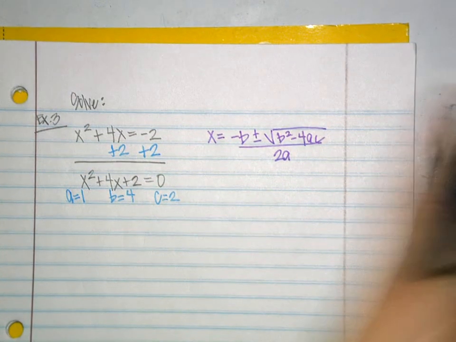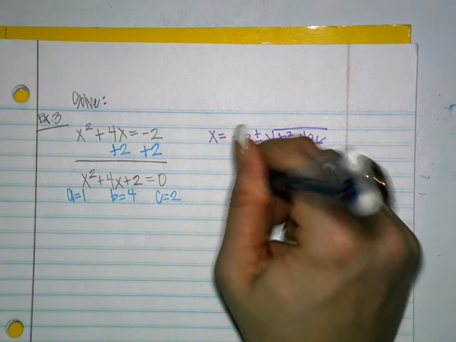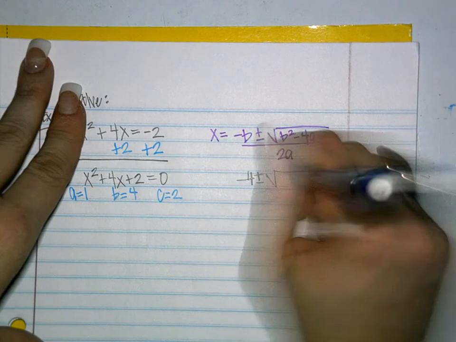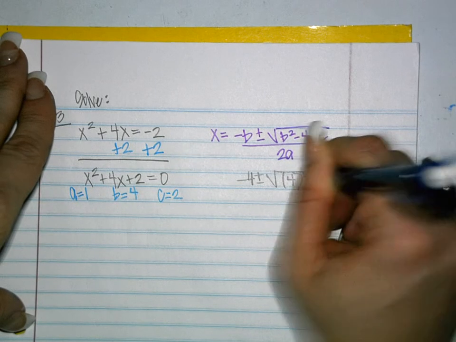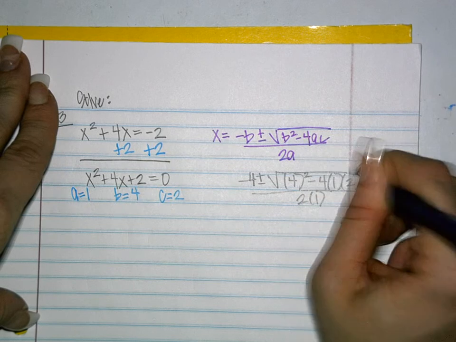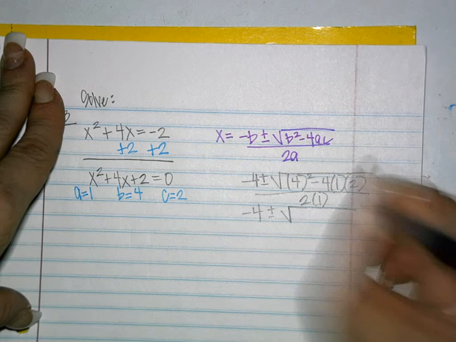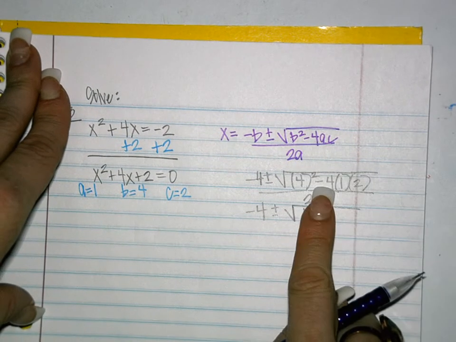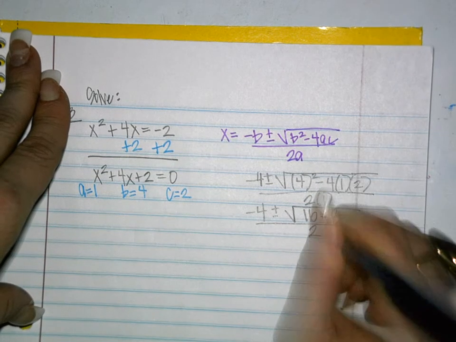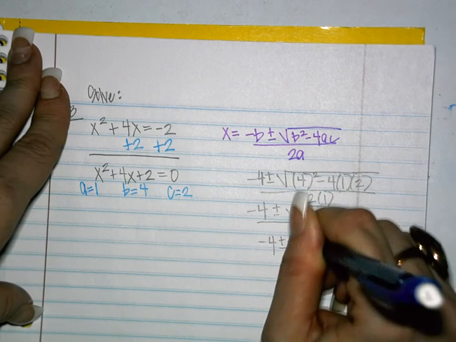So now let's actually use the quadratic formula. Plug in, that gives you negative 4 plus or minus radical 4 squared minus 4 times 1 times 2 over 2 times 1. Simplified, negative 4 plus or minus 4 squared is 16 minus 4 times 1 times 2 is 8, so minus 8 over 2. Negative 4 plus or minus radical 8 over 2.